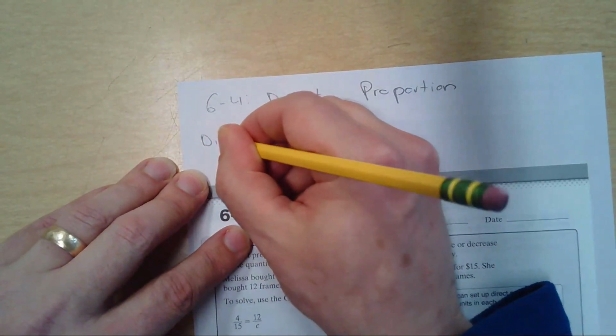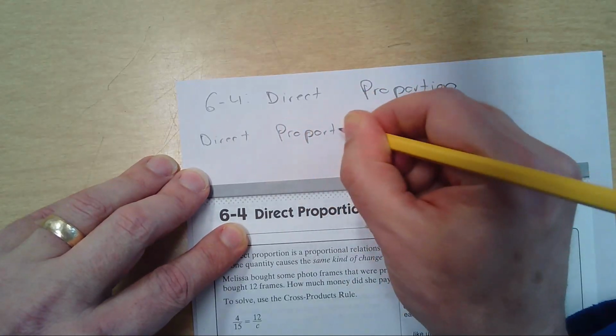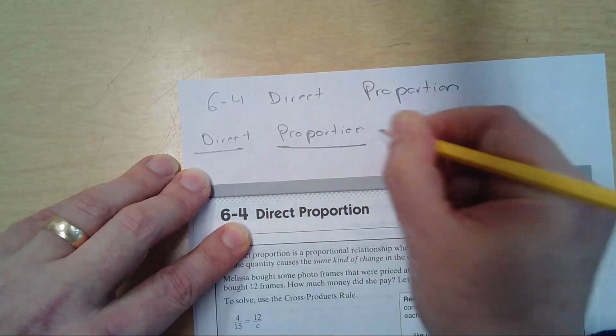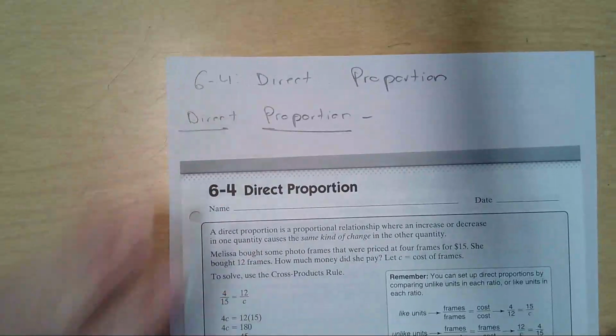So what is a direct proportion? Direct proportions are probably the easiest of all the proportions. Basically, each lesson as we continue through will deal with a different type of proportion, I guess you could say.